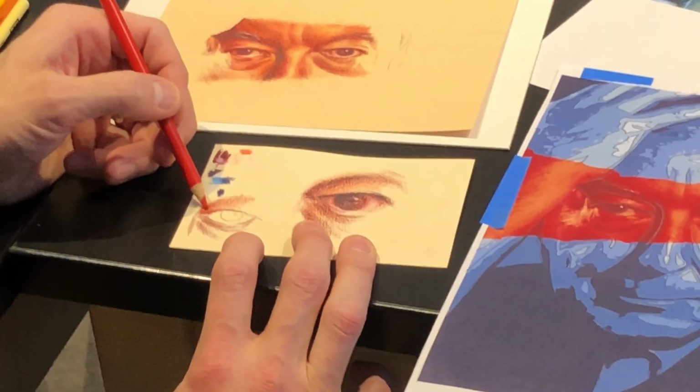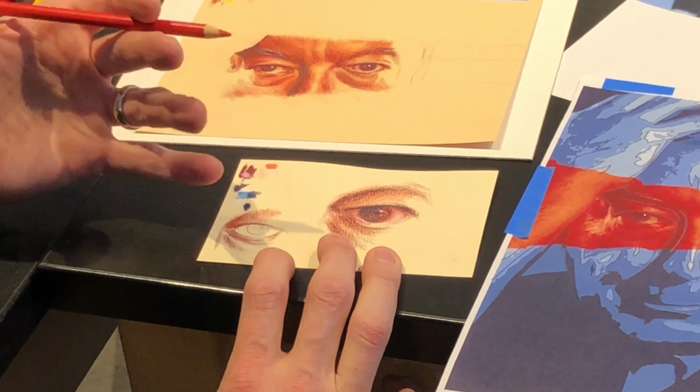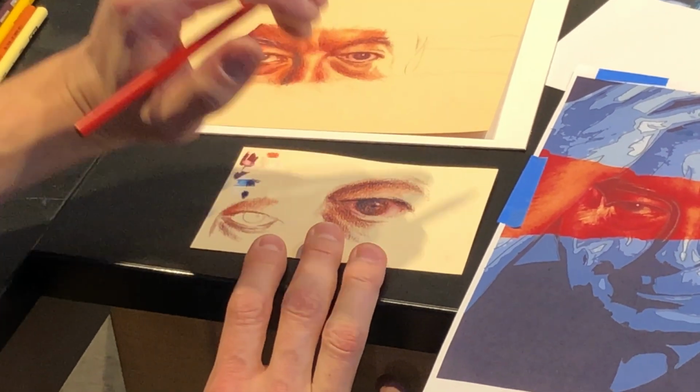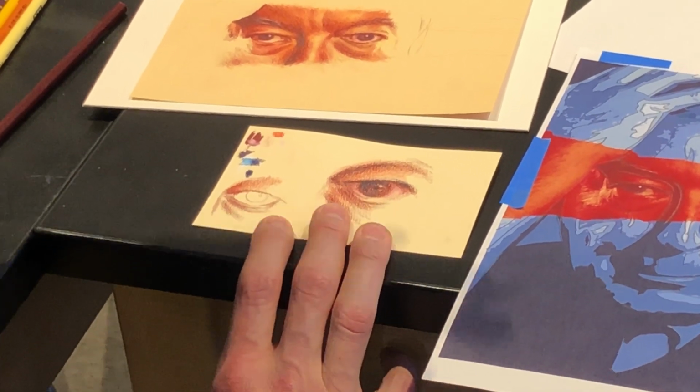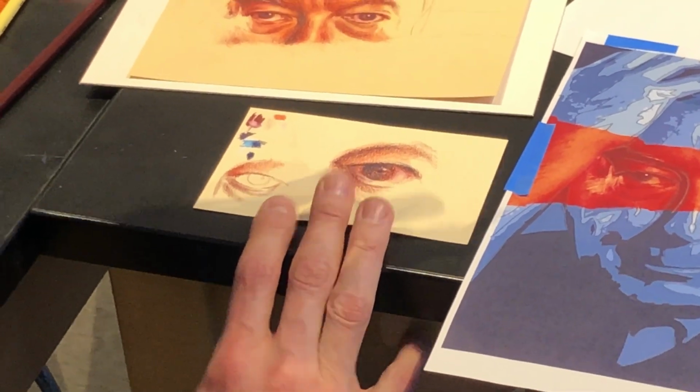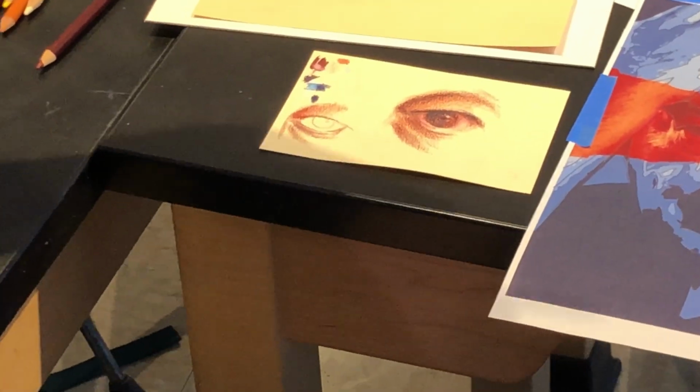So the more pressure you put on the colored pencil, the waxier it becomes. Some people are able to use a lot of wax, and it works really well for them. But most students have a hard time getting volume when there's lots of wax. So we build to that.